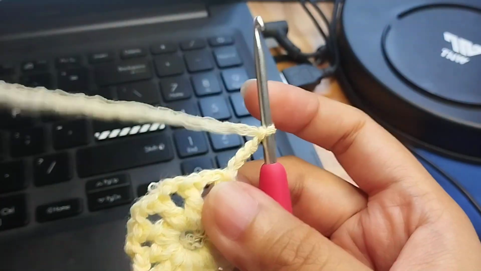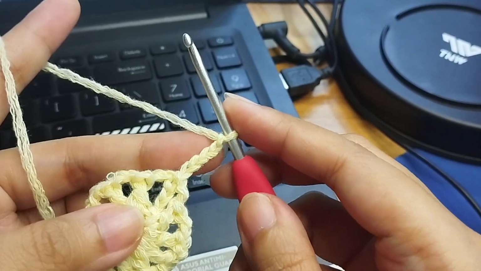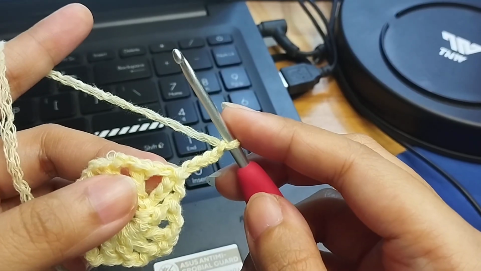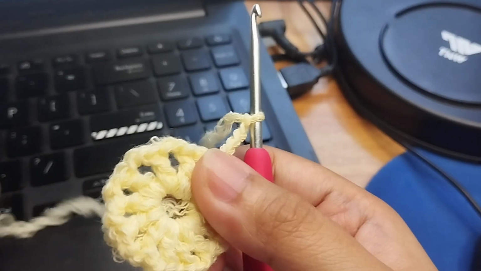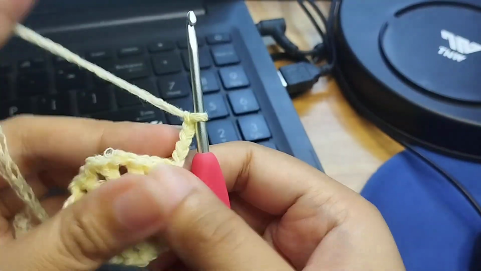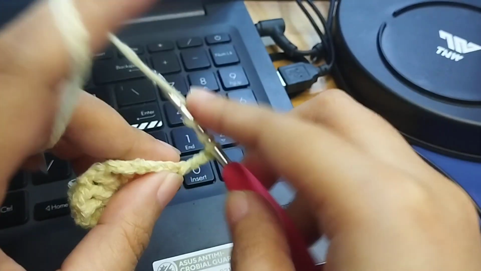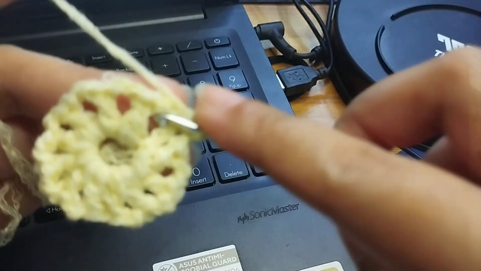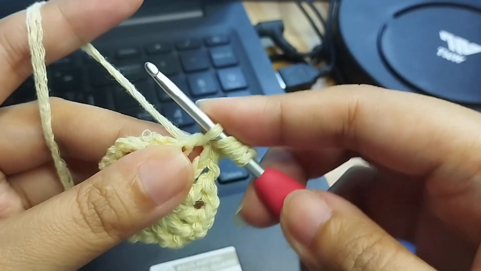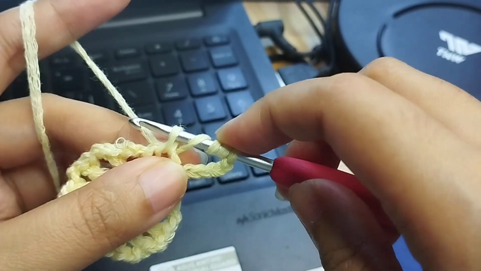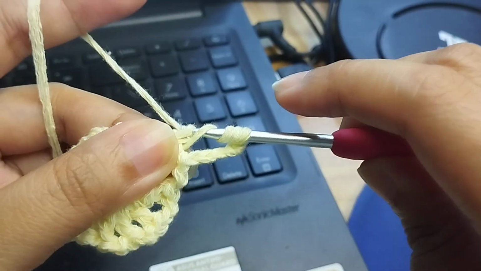Okay, so on the second round, after you do the 5 chains, you're going to make a puff stitch. I'm not sure if this is called puff stitch, but it looks like a puff stitch. So this is how you're gonna do it. You saw 3 lines in the middle, so we are going to wrap the yarn around our hook 3 times. So 1, 2, 3. Insert on the space, on the 2 chain space. So this is the 2 chain space, and then pull through on every 2 loops. Okay, so you're gonna pull through on every 2 loops.